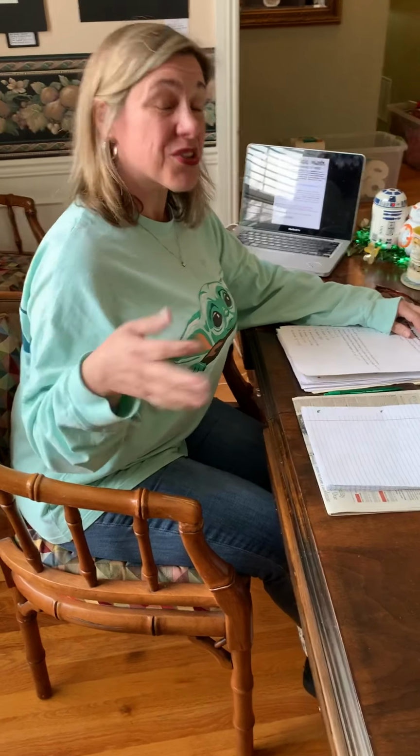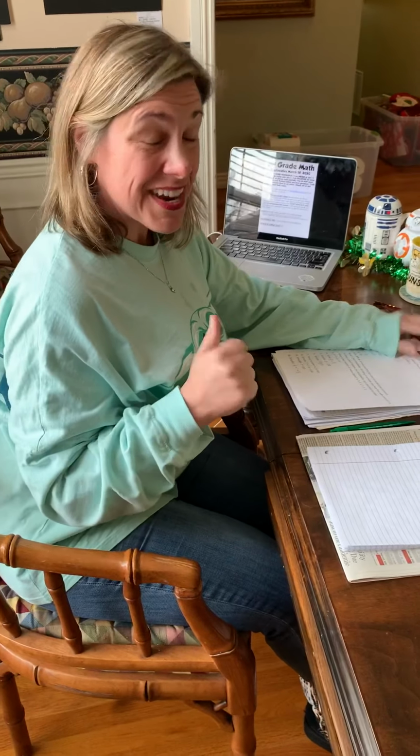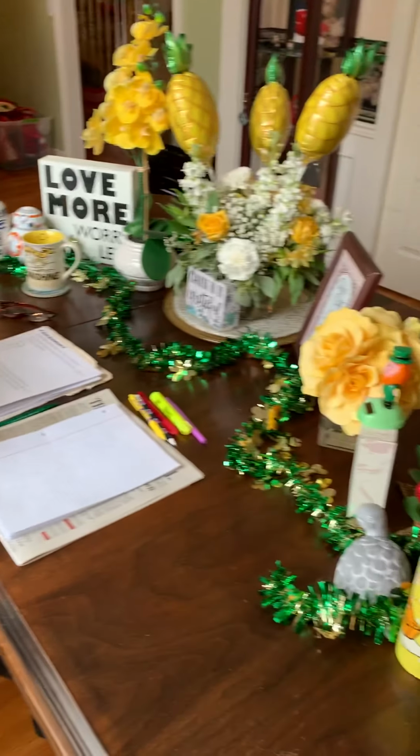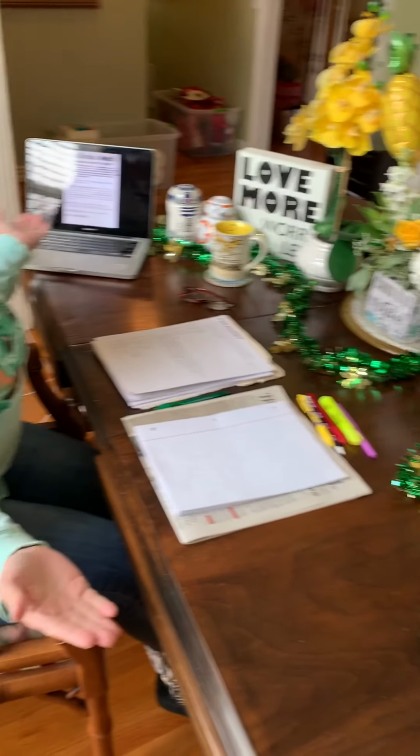Hi, sixth graders. Great job yesterday on getting your work done. Here today, I've set up a nice little work area. These are stressful times, aren't they?